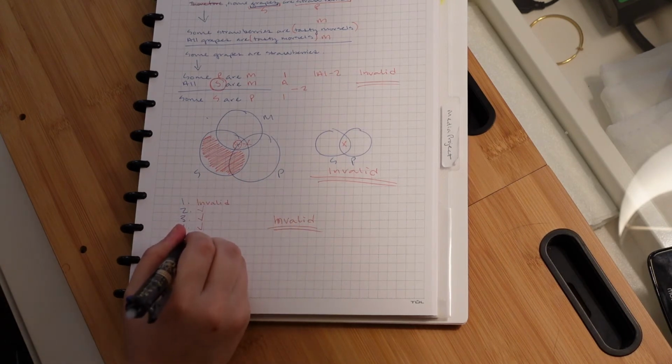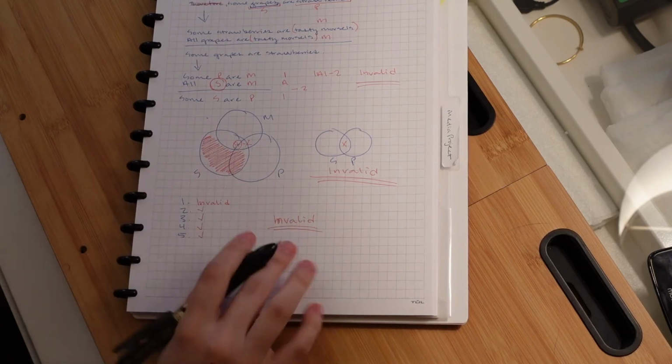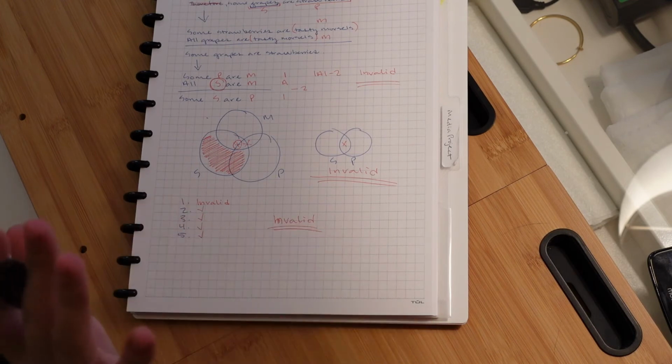Then rule 5, 2 universal premises cannot have a particular conclusion. We only have one universal premise, the all. So that's fine as well. So it just broke rule number 1, but it broke a rule and that's all that matters, so it's automatically invalid. So this argument is 3 out of 3 invalid.